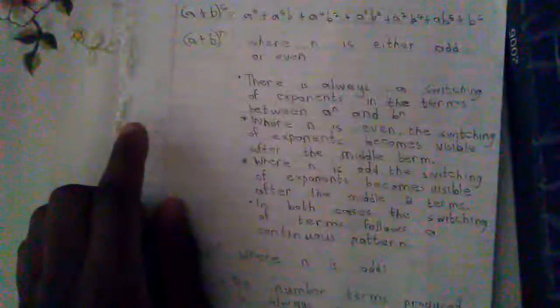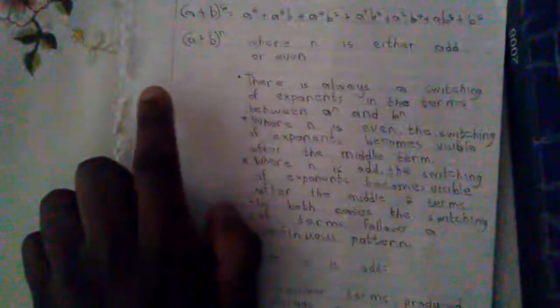I had also stated some of the patterns in the last video, that the binomial theorem follows this pattern of a plus b to the power n. Where n is either odd or even, you'll find that there's always a switching of exponents in the terms between a to the power n and b to the power n.